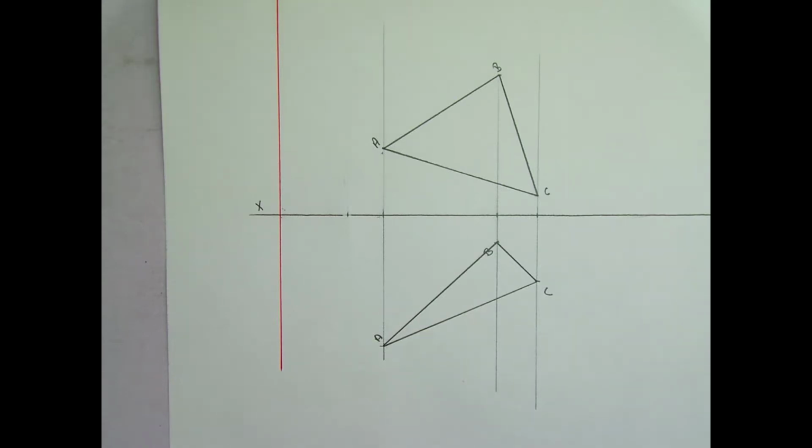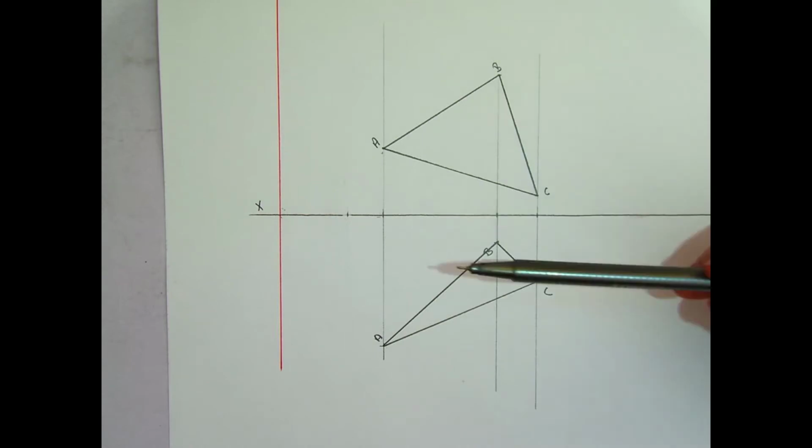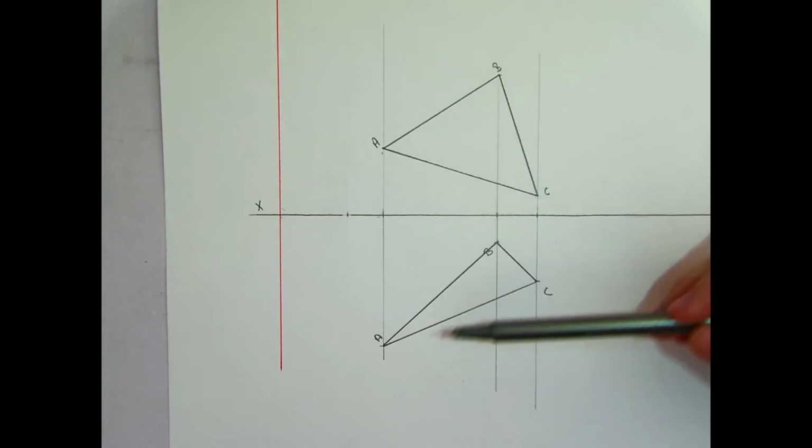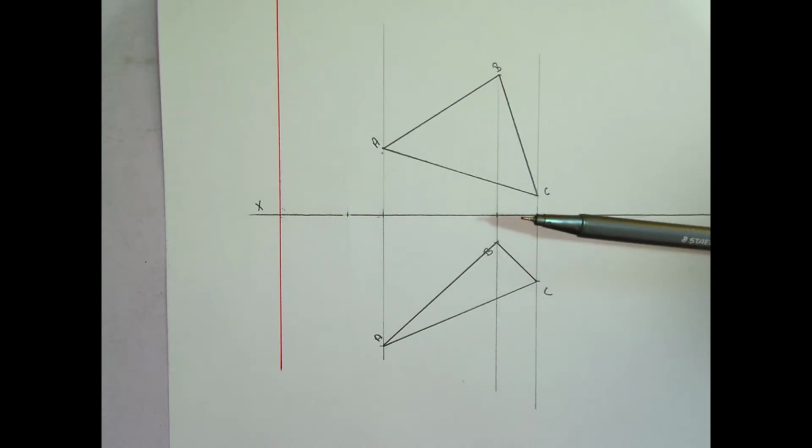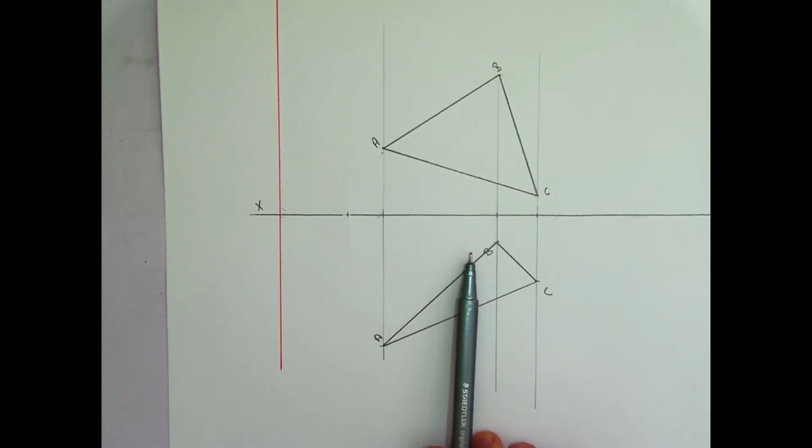So what I'm going to do is draw a horizontal line in the elevation. And the reason I'm drawing a horizontal line is that if I have a horizontal line in one view, so if I have a horizontal line in the elevation, it will be a true length in plan. Again, if I had a horizontal line in plan, it would give me a true length in the elevation, because I'm looking perpendicular at it.